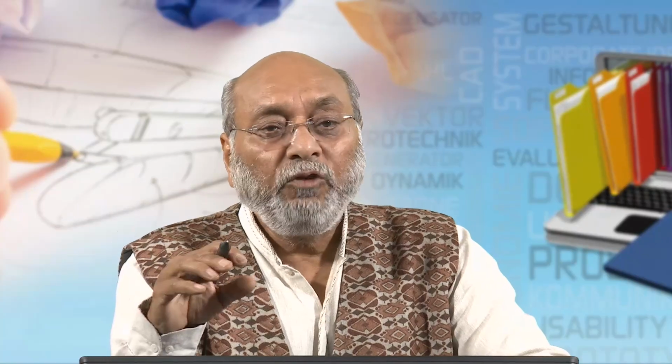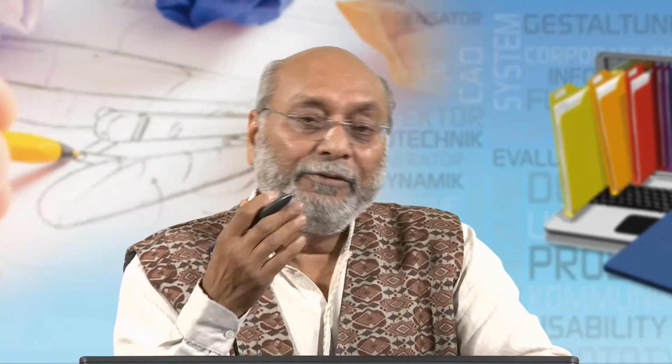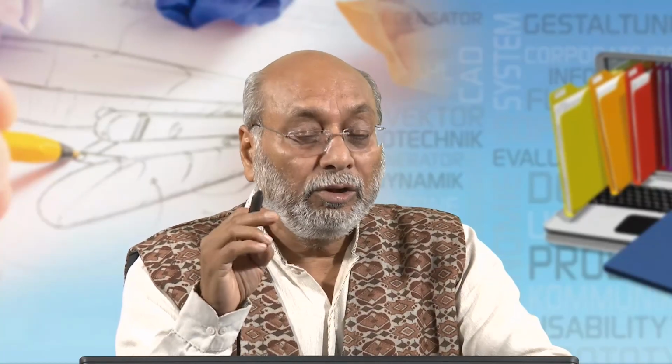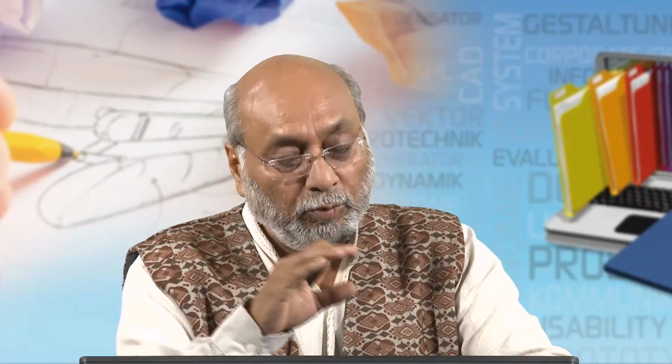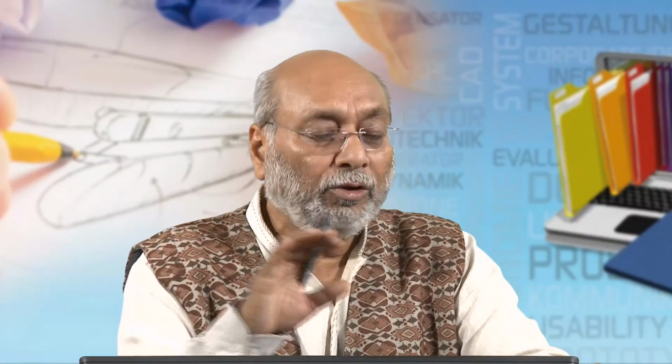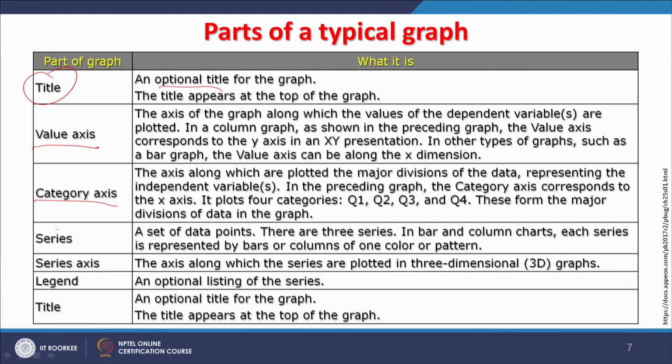So, if it is rainfall, it should be in millimeters. If it is a water level in a well, it should be in meters, and that kind of thing. So, the unit has to be there all the time for both the axes. If it is 3D, all three axes. So, these axes are very, very important. Complete information: tick marks, what is the begin value, what is the end value, and in between tick marks, and the information about the axis.